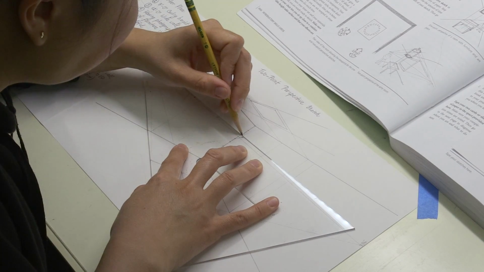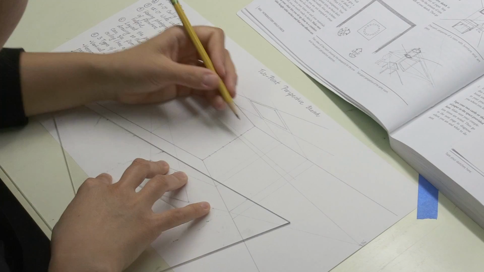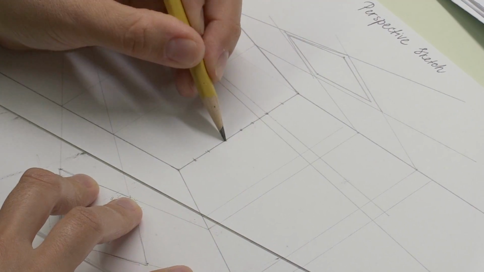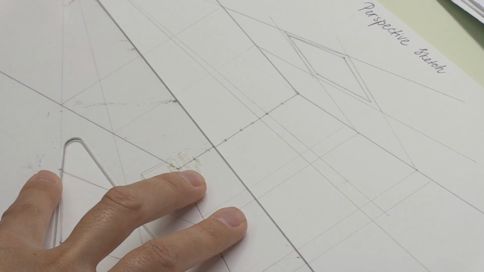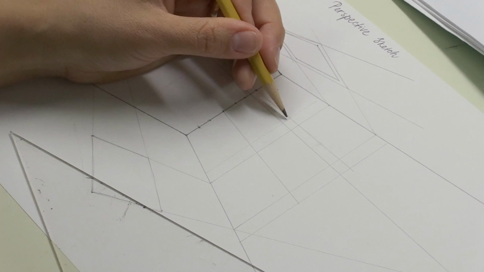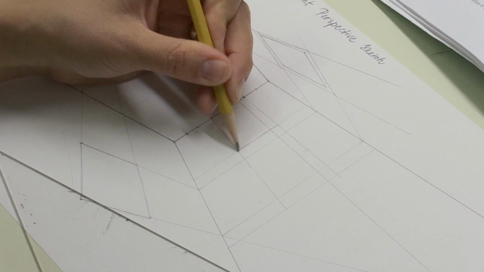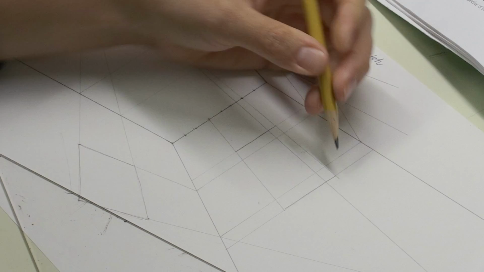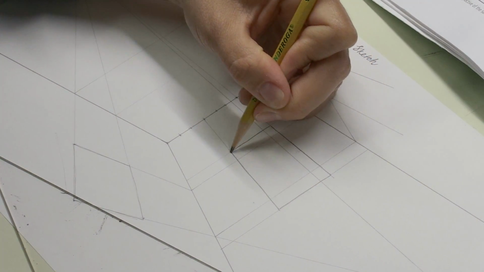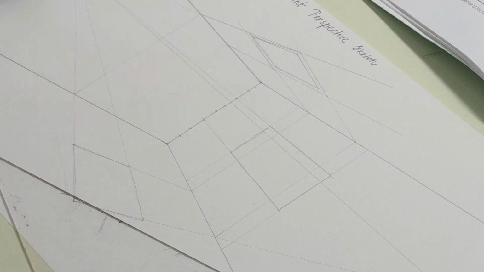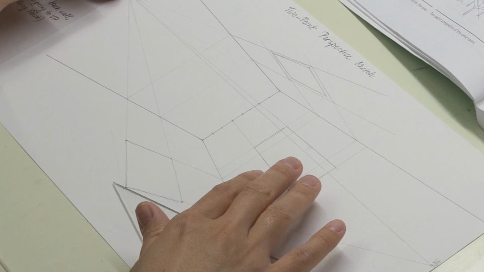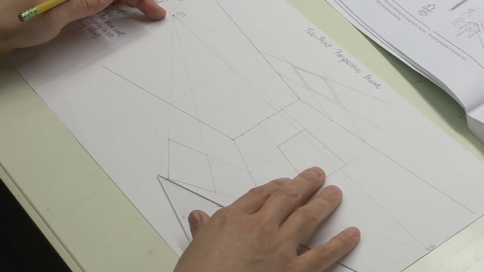Draw a line here, and then it's going to be about 3 feet high. 1, 2, 3, and through this line from the vanishing point, I'm drawing the line, and now I have my artwork on the wall. So this is the plan of the artwork on the wall.